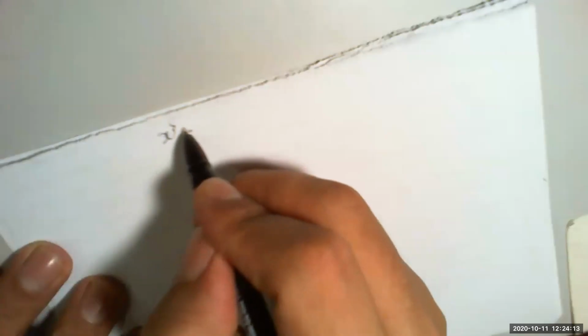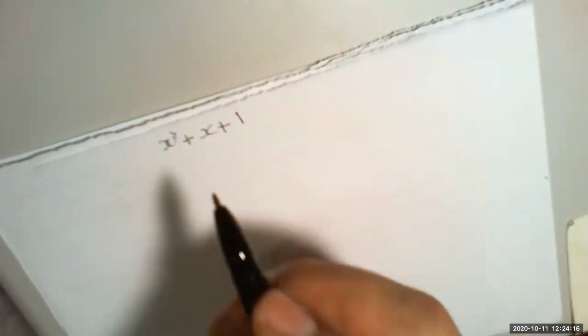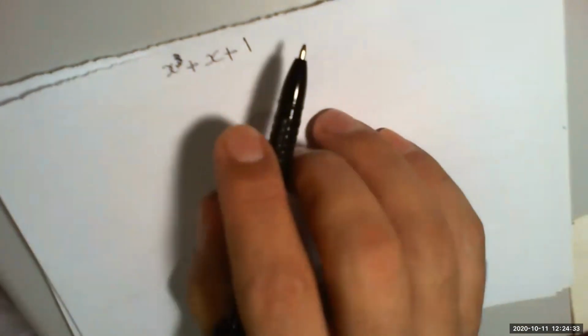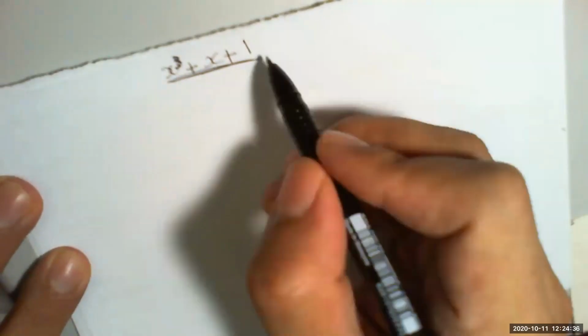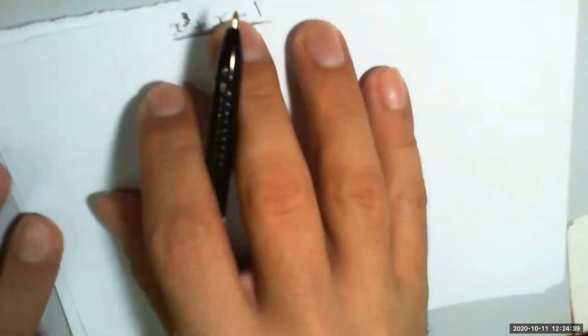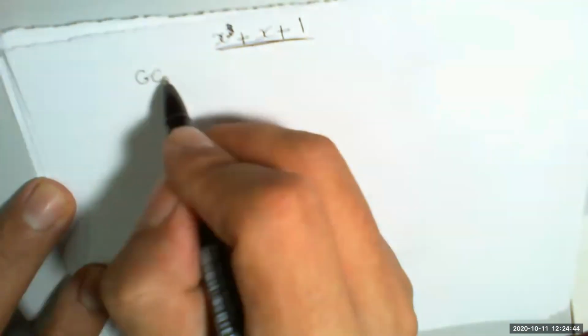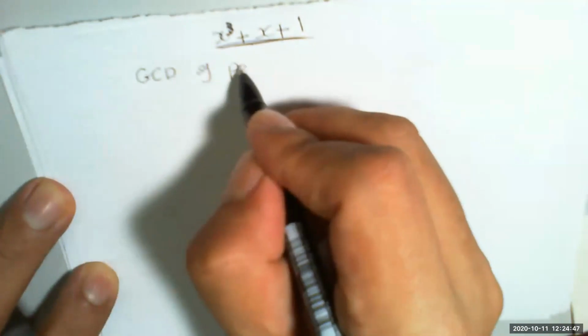Now we get that irreducible polynomial, which is x cubed plus x plus 1. This is the irreducible polynomial that we are going to use in GF of 2. Okay, leave this aside for a second, and we move to another thing, which is the greatest common divisor of polynomials.